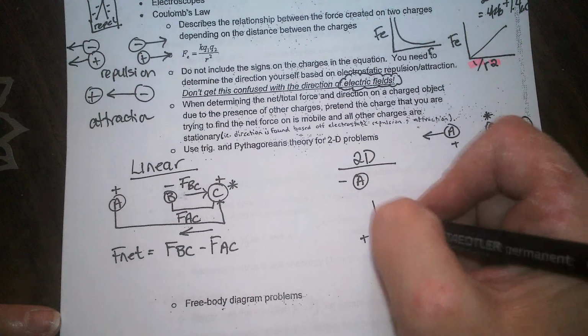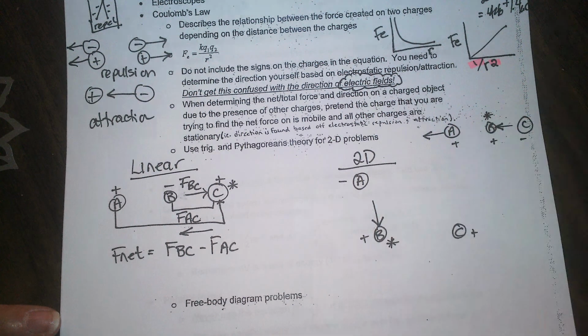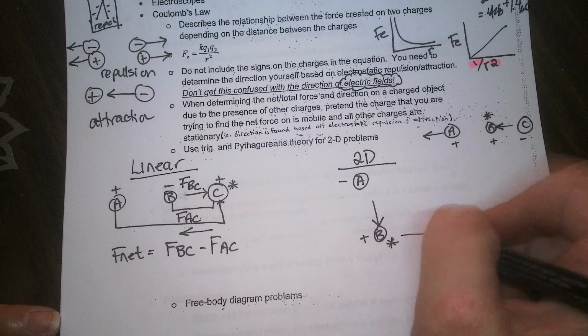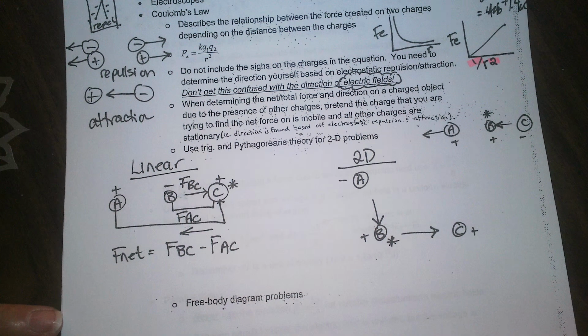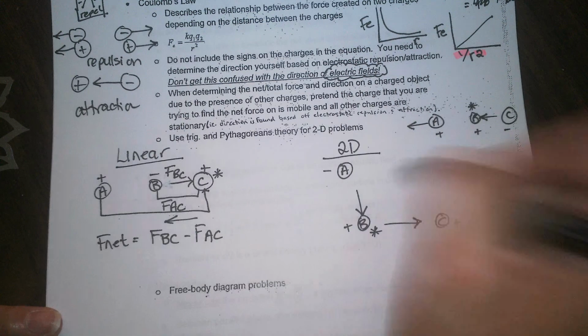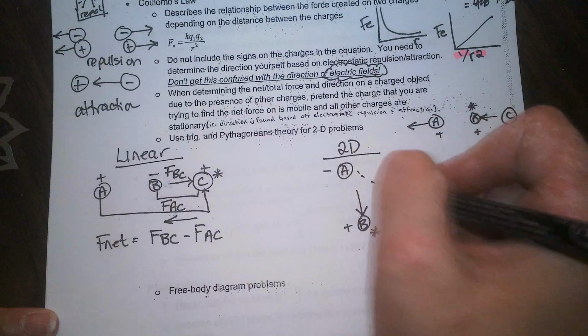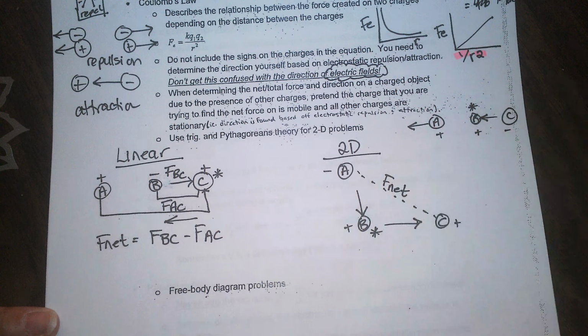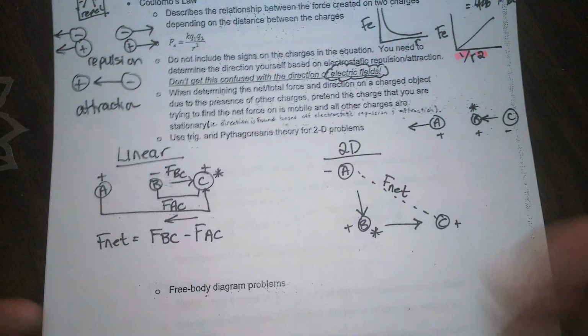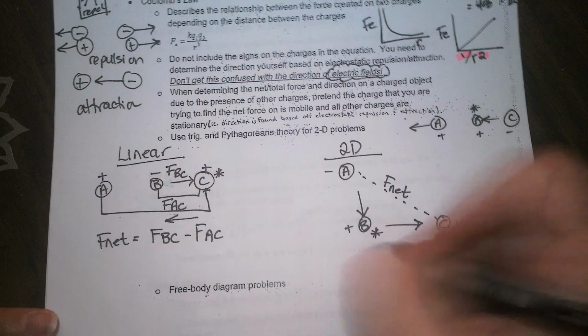And it's the negative that moves. And then what about between B and C? It's going to be repulsion, so it's going to move away from. Okay? So then how do we figure out the net force? This is going to be what we're looking for. That's the overall net.